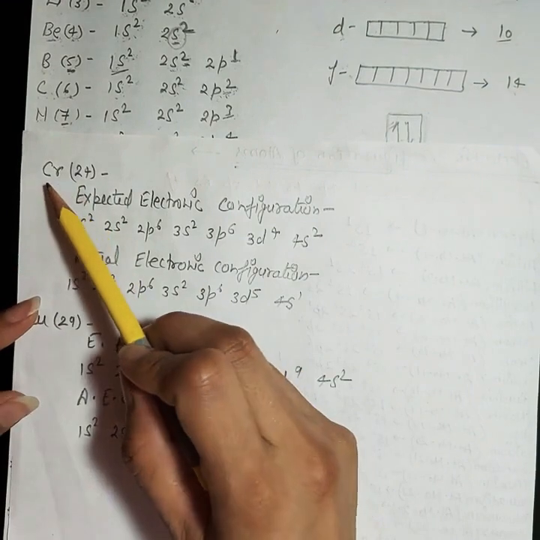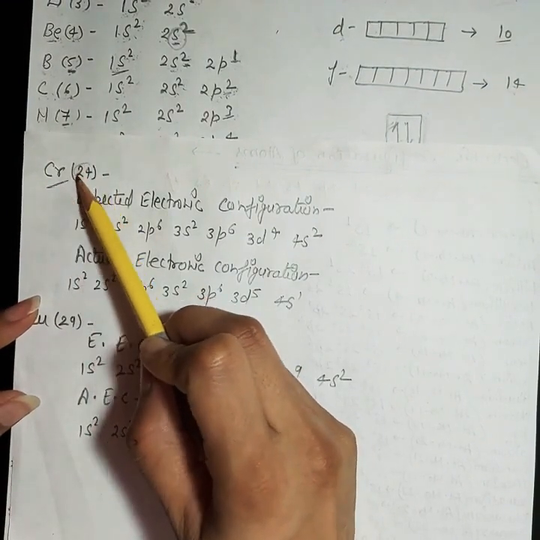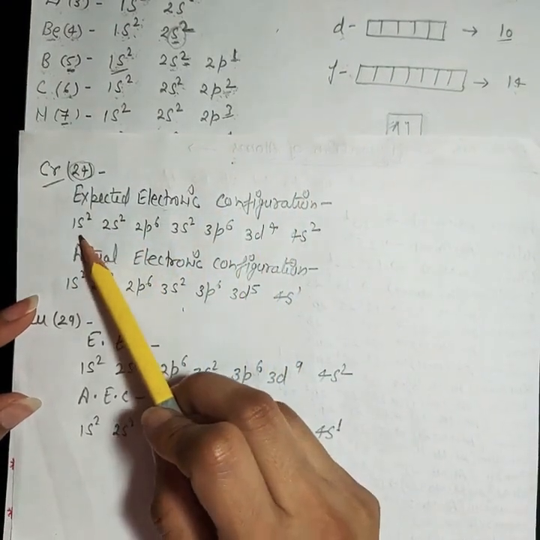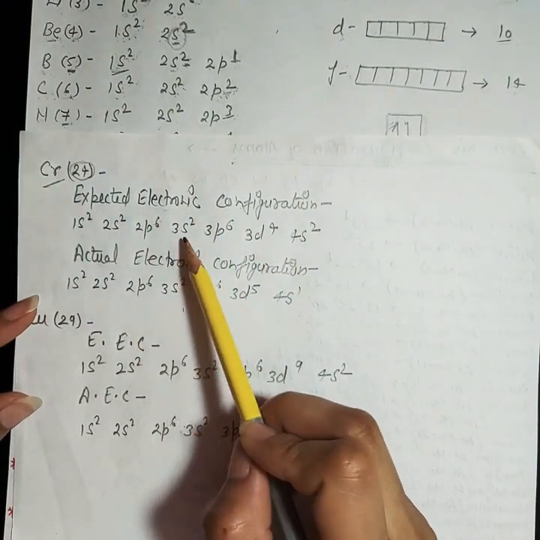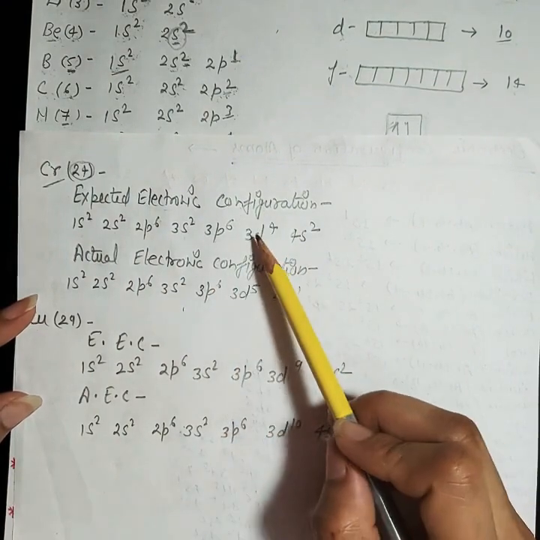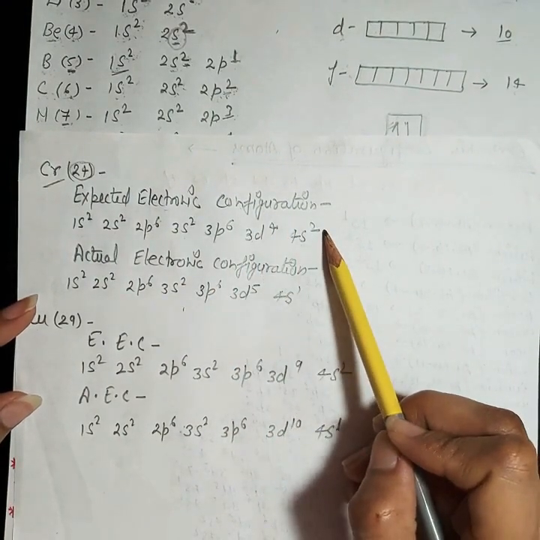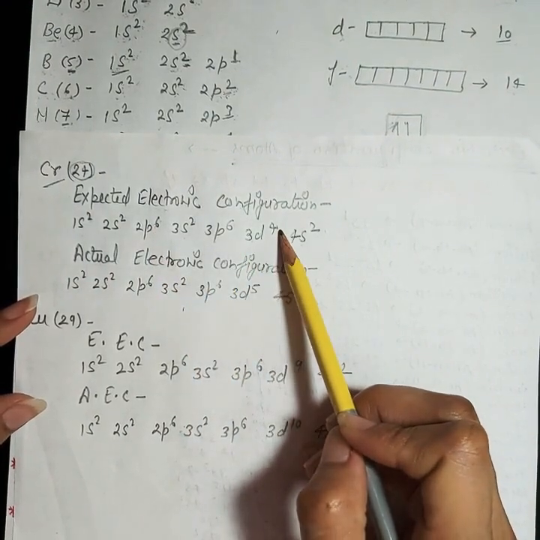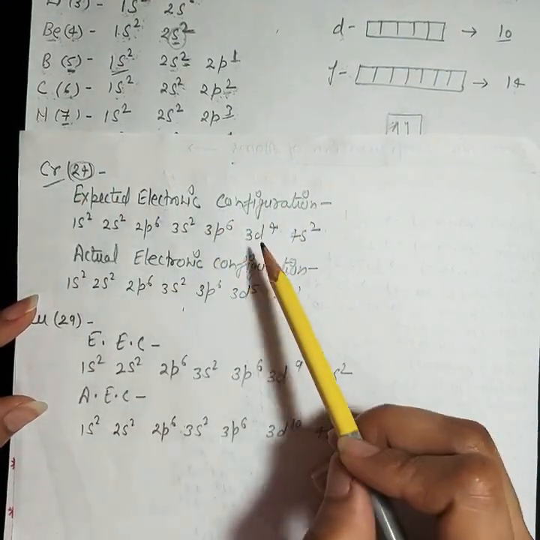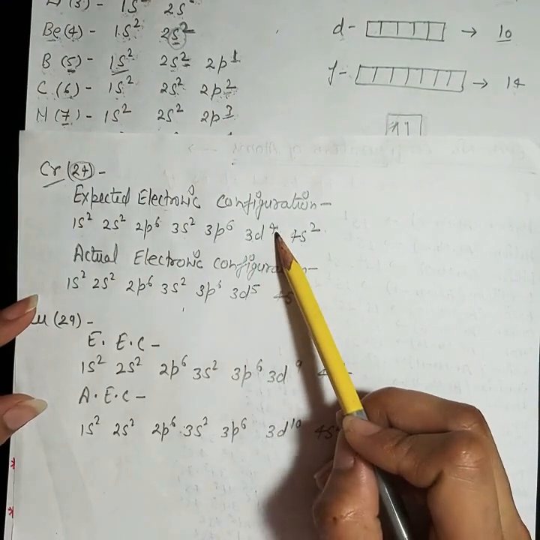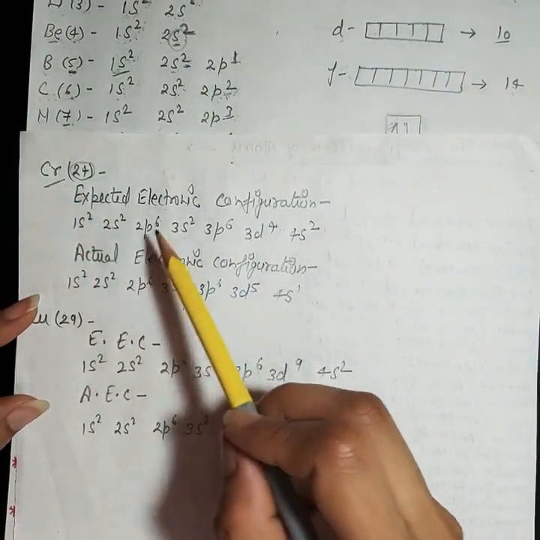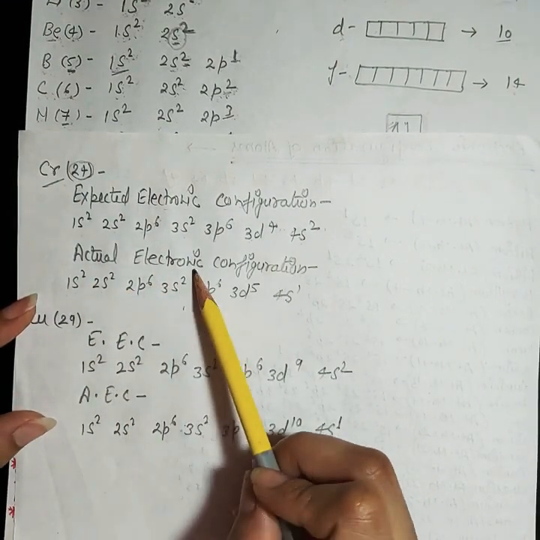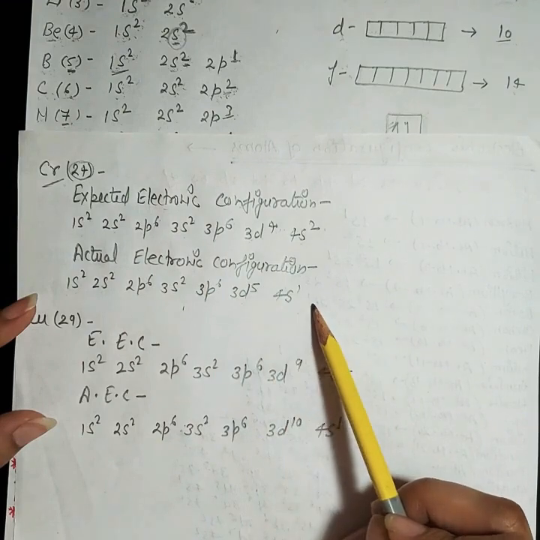For chromium it has 24 electrons, so its expected electronic configuration is 1s2, 2s2, 2p6, 3s2, 3p6, 3d4, 4s2. Because it comes after vanadium, and vanadium has 3d3 electrons, obviously for chromium we have to write 3d4, but its actual electronic configuration is this: 1s2, 2s2, 2p6, 3s2, 3p6, 3d5, 4s1.